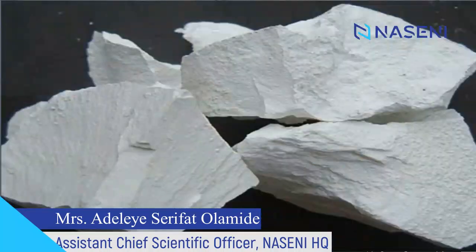But due to the ready availability of eggshell, because it's a household waste material, and almost every household, especially in this nation or in our locality, consumes egg daily. So, due to its ready availability, it is also less expensive.